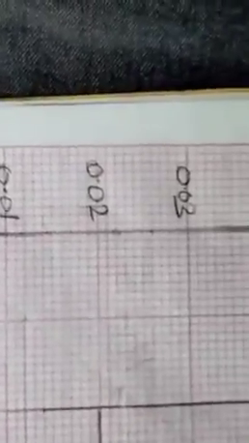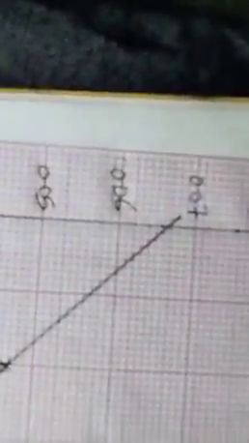So let's look at the scale on the vertical axis. Starting from 0, 0.01, 0.02, 0.03, 0.04, 0.05, 0.06, and so on.